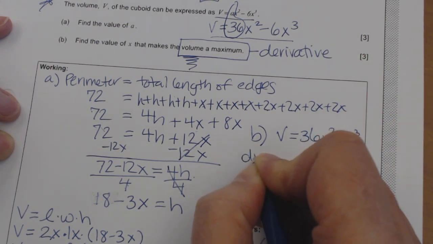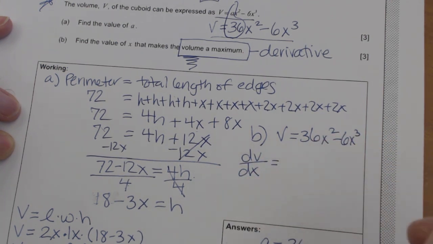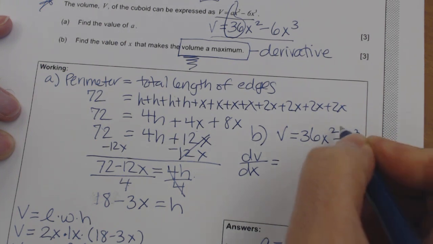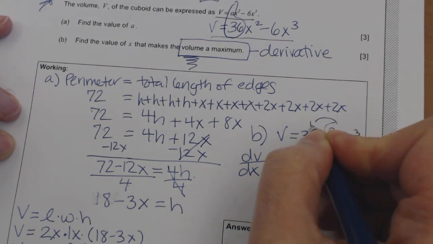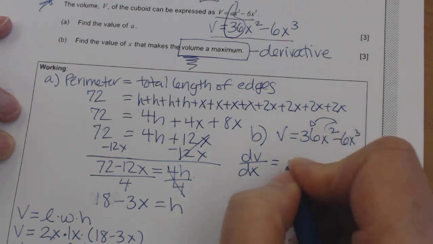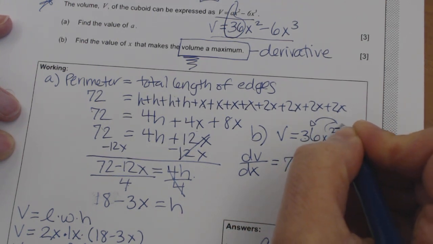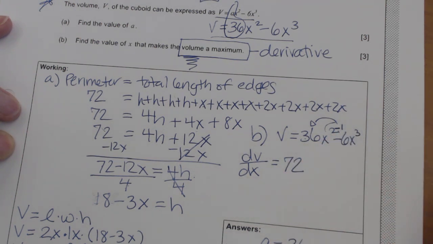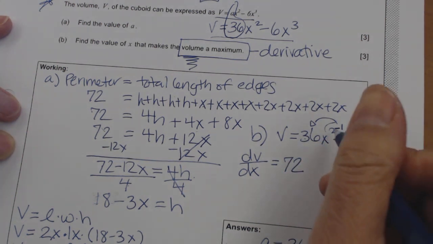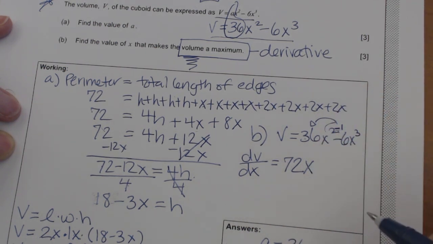So I am going to do that, dV over dx, that is the derivative. And when we do the derivative, we take this exponent and multiply it by the coefficient. So 36 times 2 is 72. Once we multiply it, we then have to subtract 1. I like to say it kind of lost a life because you used it here, so it just kind of lost an exponent life. So this is 2 minus 1, which is just x.